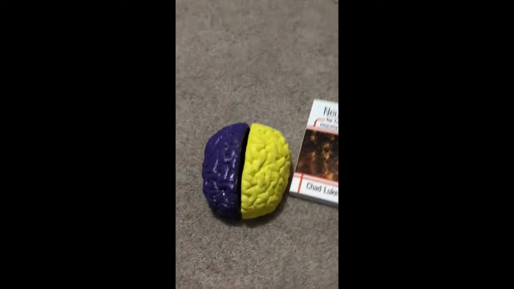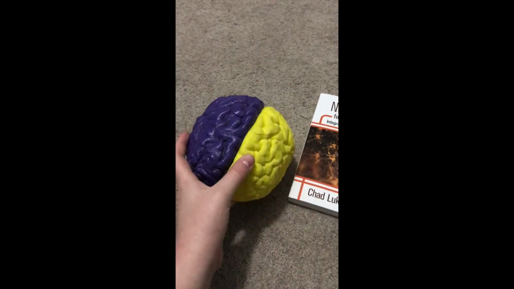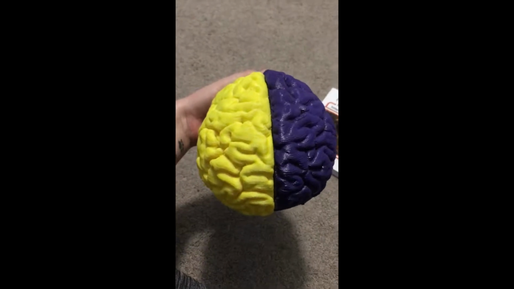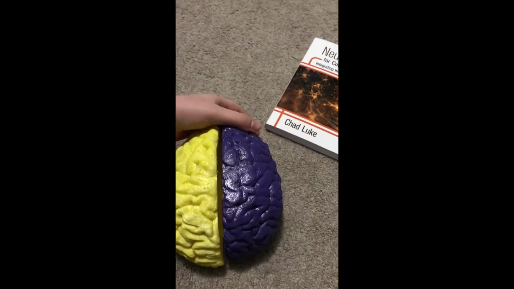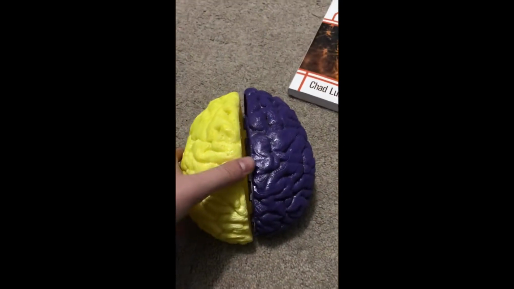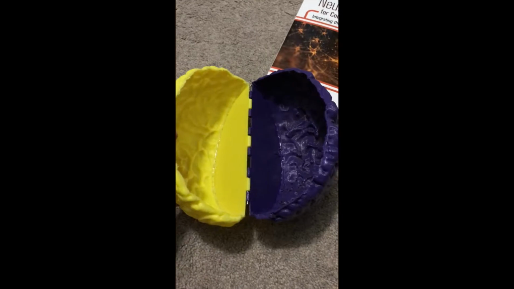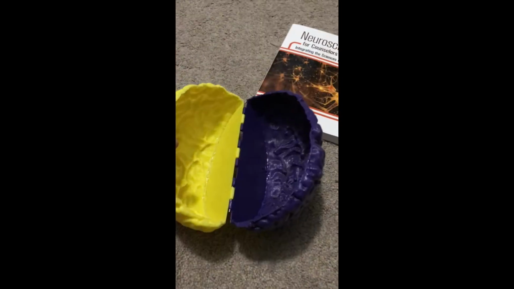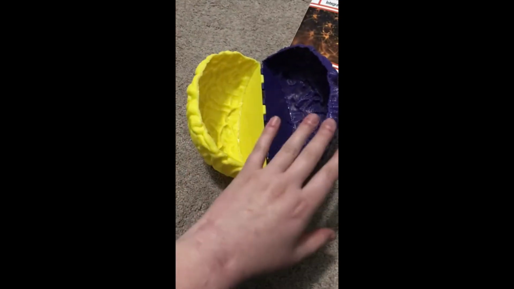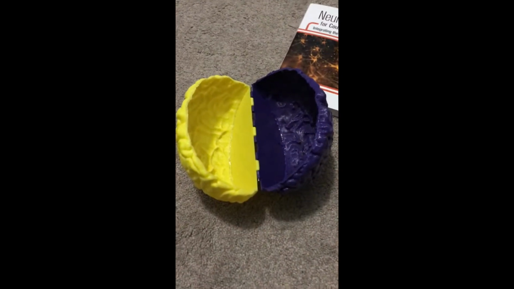So to start off, this is a 3D printed brain that I made. The right hemisphere is purple, left is yellow. The color will become important later, but it has a hinge on the bottom, so it can open about this far. So it's kind of like looking inside the brain, and seeing maybe where certain thoughts are happening from a hemispheric perspective.